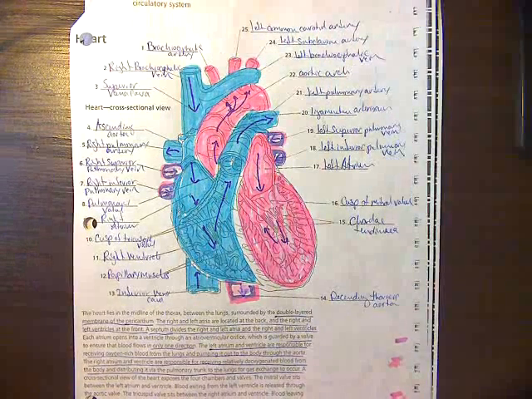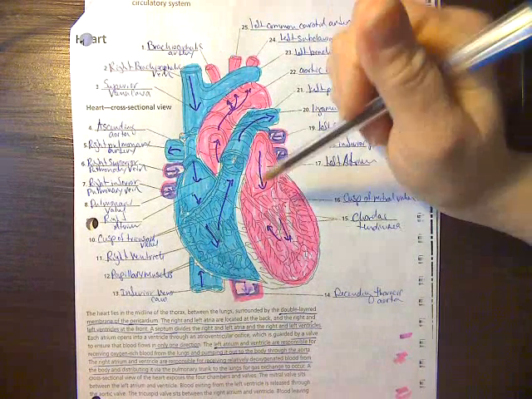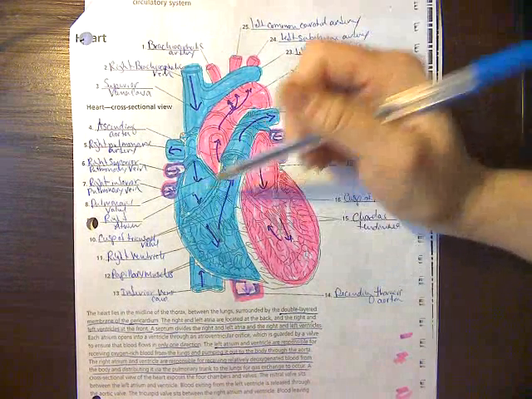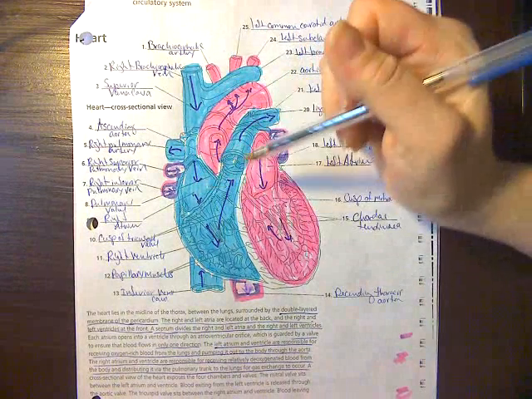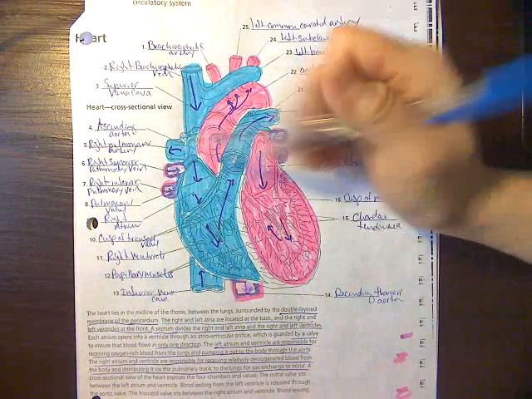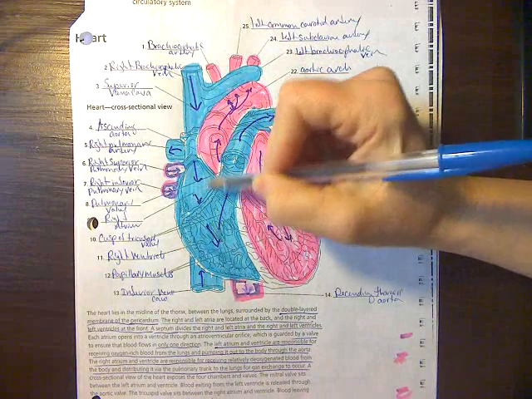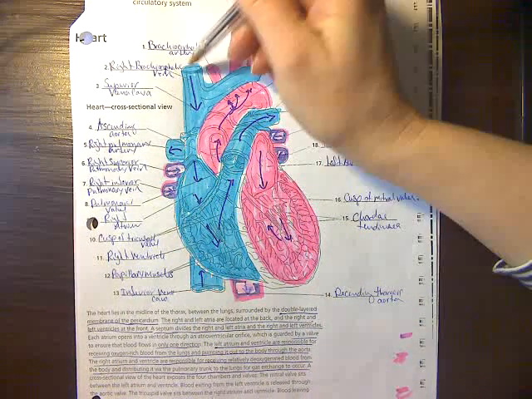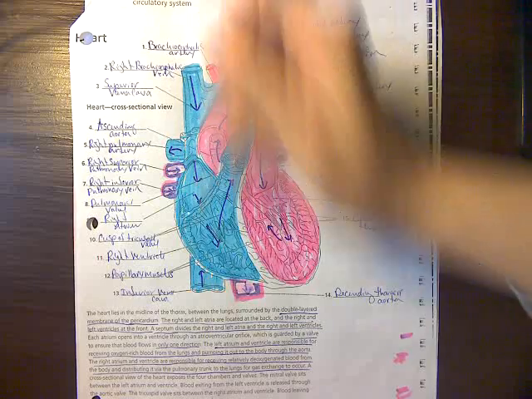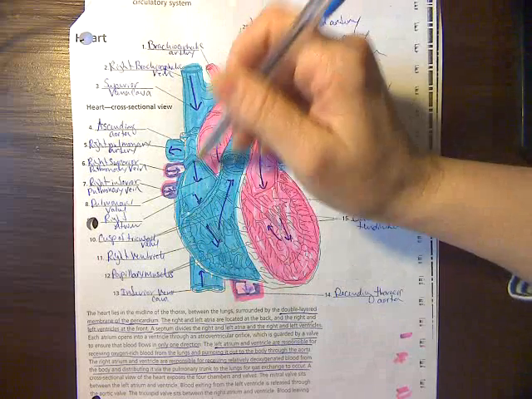Thinking about the song that you have to memorize, I'm going to walk you through it. And again, thinking about how the song relates to that path of blood. So the song starts out, the right atrium's where the process begins, and so it's there where the CO2 blood enters the heart. So it comes in through the superior vena cava here and the inferior vena cava there.